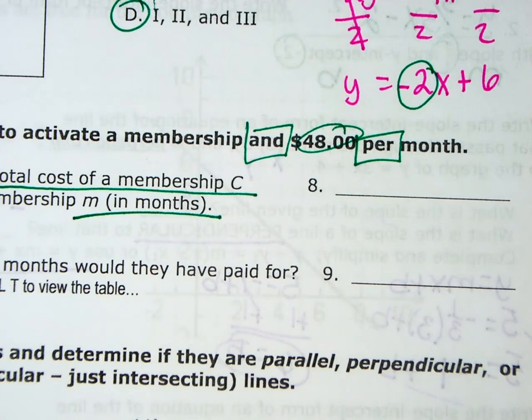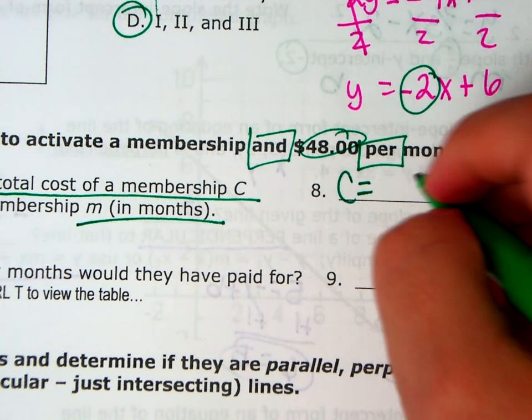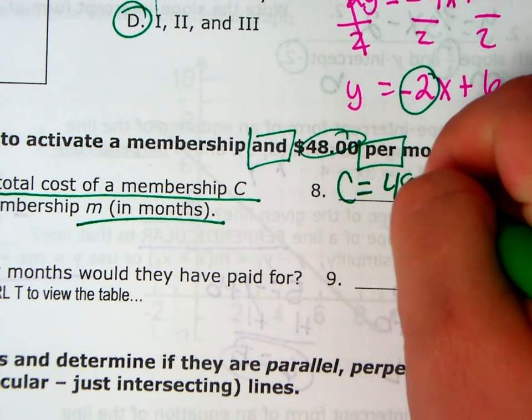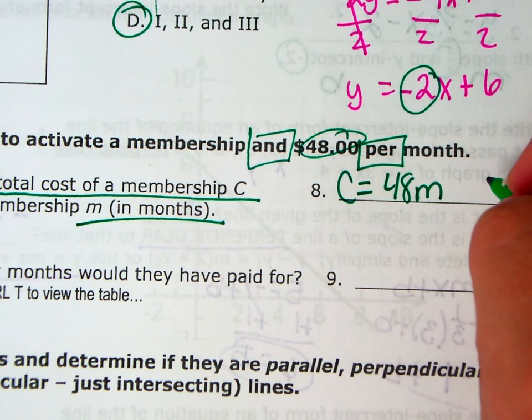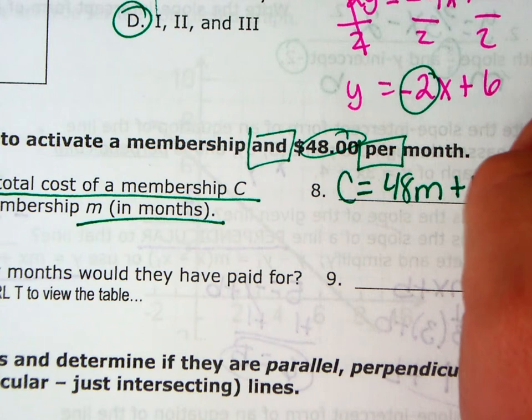I'm not going to use y and x. What am I going to use? C and m. So, what's by itself? C. So C is equal to 48m plus or minus. Plus what? Good. And we're done.